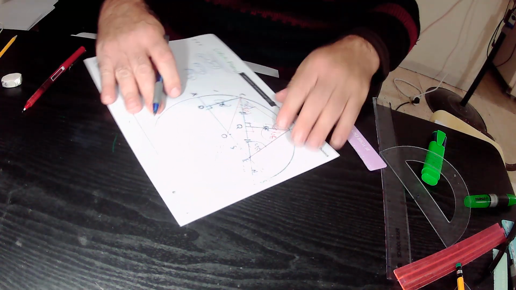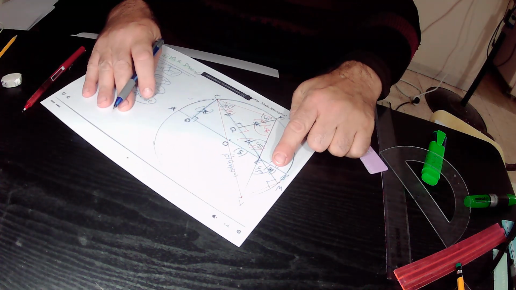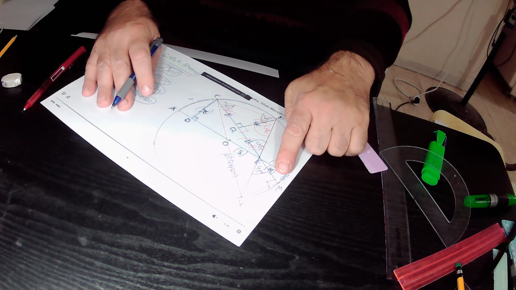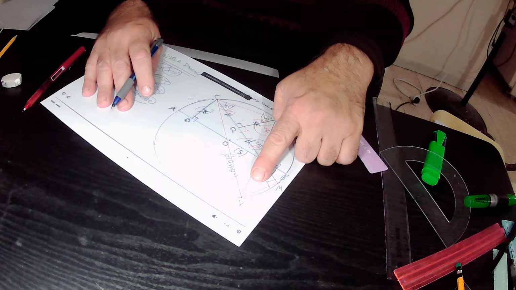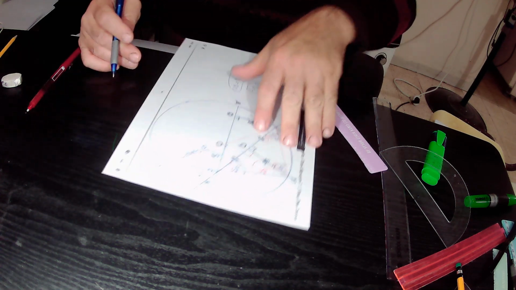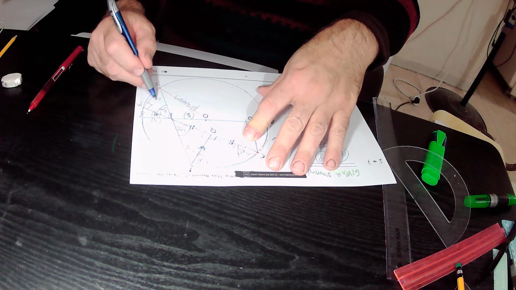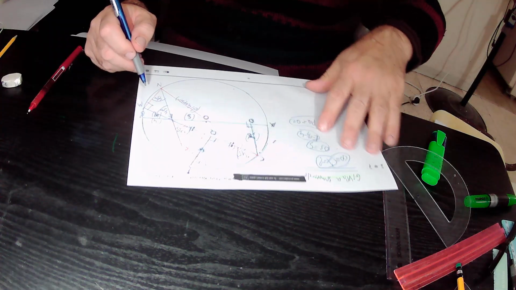So in this small triangle EMN, this angle equals 45 degrees, this angle equals 90 degrees, and therefore this third angle must be equal to 45 degrees in its size, according to the rule that says that the sum of the angles in any triangle is equal to 180 degrees. Therefore, this first bisector must equal 45 degrees in its size.